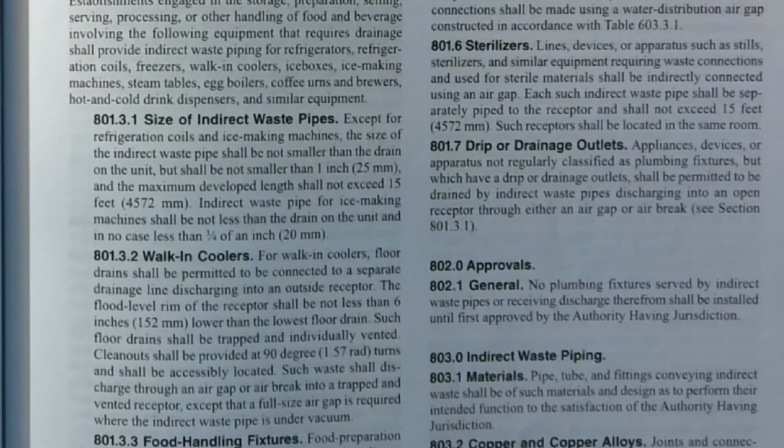Size of your indirect waste pipe. Except for refrigeration coils and ice-making machines, the size of the indirect waste pipe shall be not smaller than the drain on the unit, but shall be not smaller than 1 inch, and the maximum developed length shall not exceed 15 feet. Indirect waste pipe for ice-making machines shall be not less than the drain on the unit, and in no case less than 3/4 of an inch. So everything needs to be not smaller than 1 inch except the ice-making machines. Those can be a 3/4 inch drain.